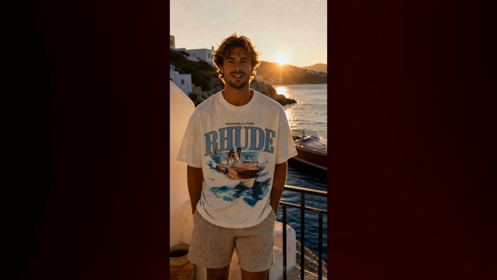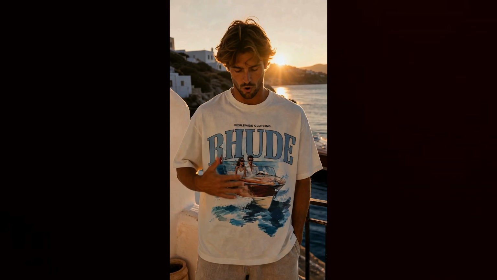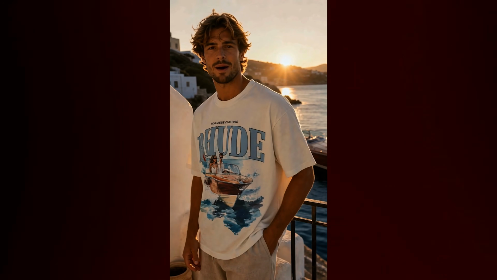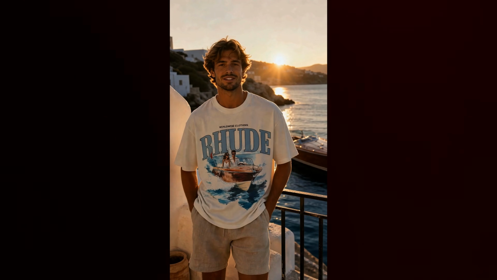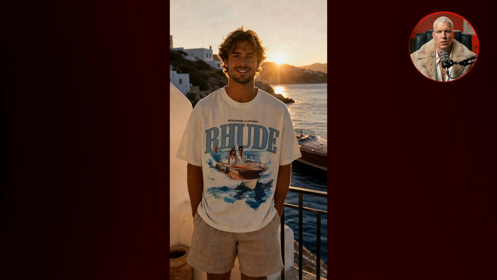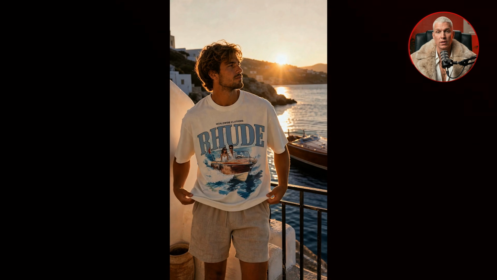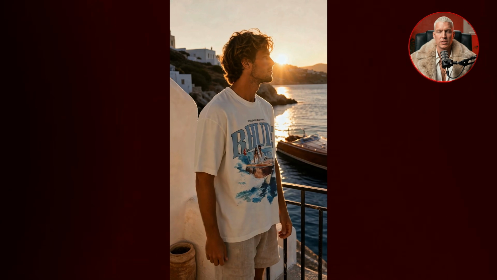The graphic alone, look at this. Hand-drawn speedboat, the whole Riviera thing, and the way this fabric just drops. The shoulder falls where it's supposed to, and it's not tight anywhere. This is how a tee should fit. Honestly, this looks really good and very realistic. The fit looks natural, and the way he talks makes it feel like a genuine t-shirt review.